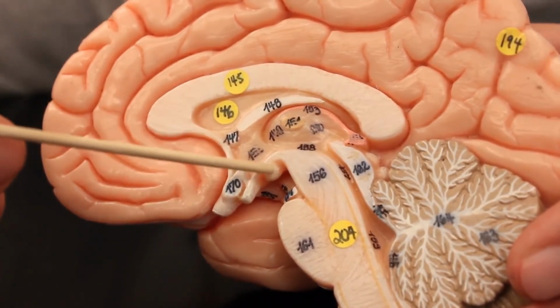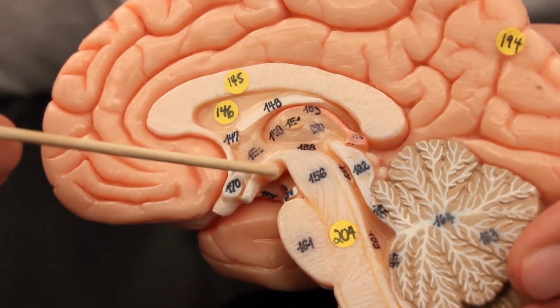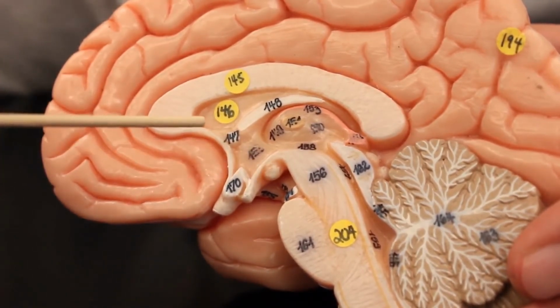And the mammillary bodies are also important because they play a role within certain types of olfactory pathways. So they play a role in smell. That's the mammillary bodies, and they're limbic nuclei. So they play a role in recollective memory, stuff like that.